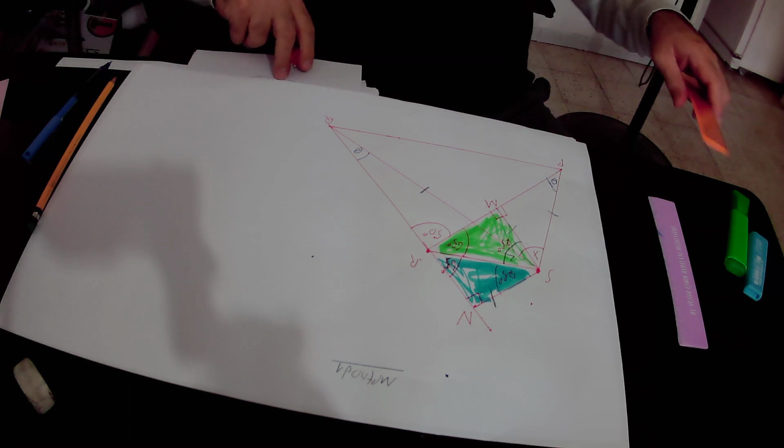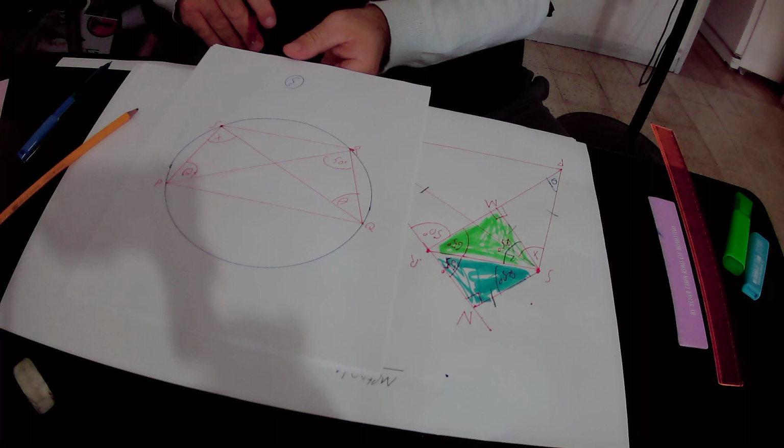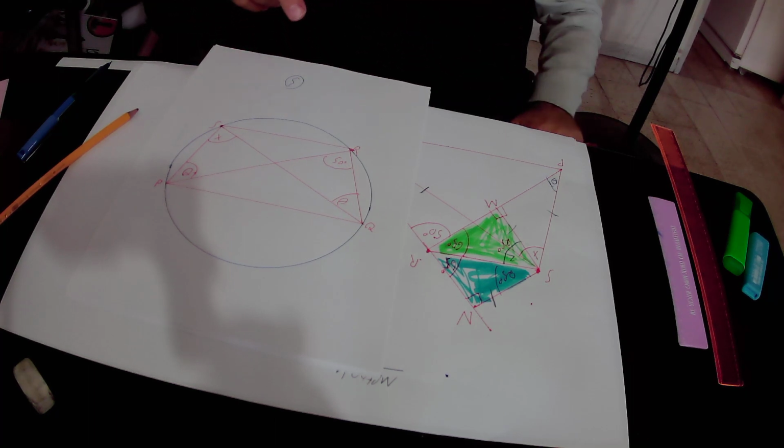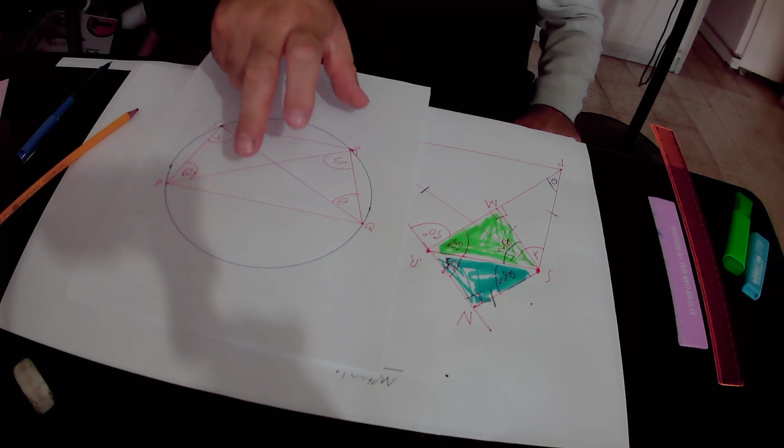So I actually drew a circle, and according to rule number 1, points S, R, P and Q lie on this circle.